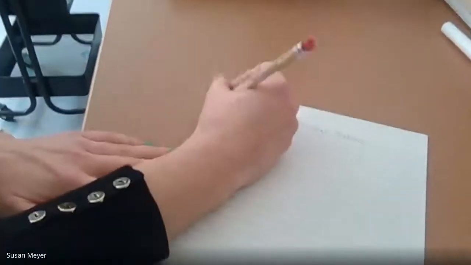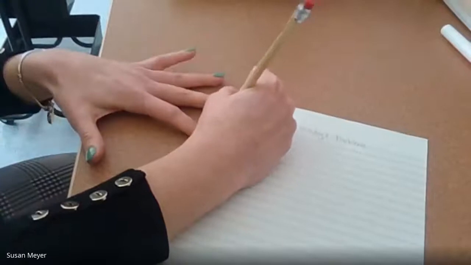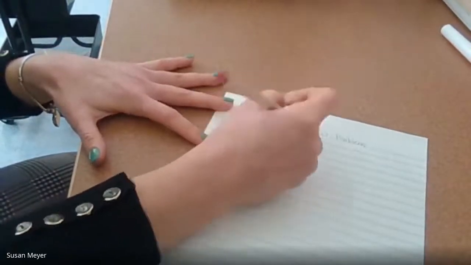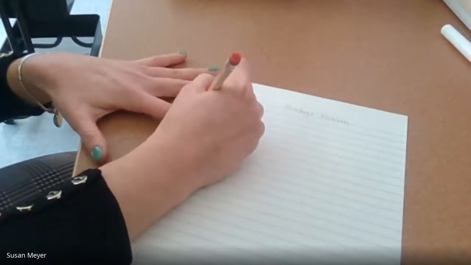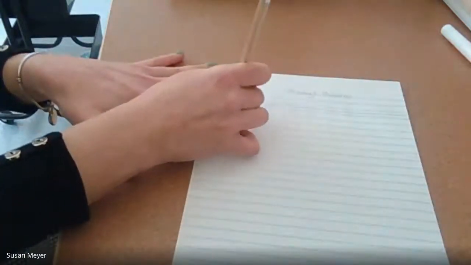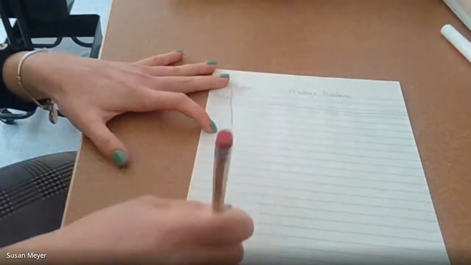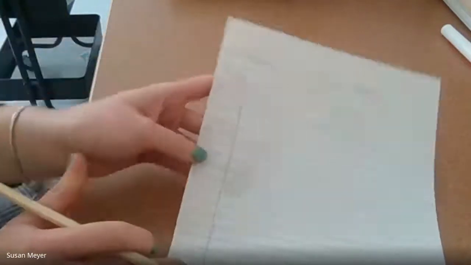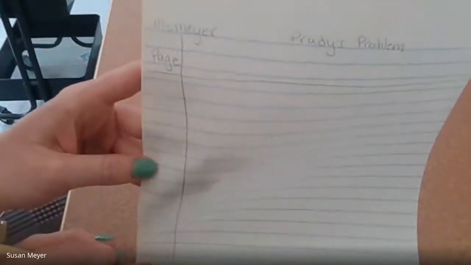On this side, we're going to write page for the page number. Okay? And then we're just going to draw a line down from the top, just like this. While we're reading our story, we're going to use the page numbers that are there. Show you.